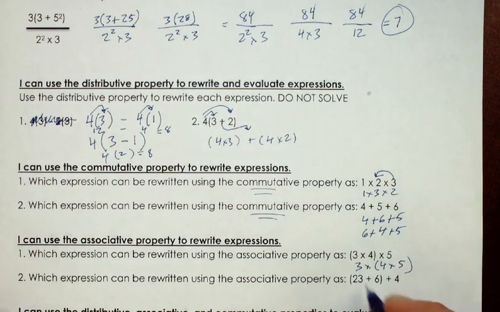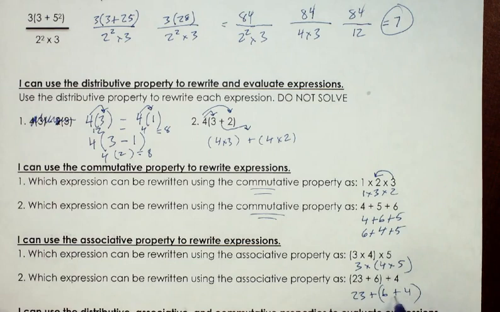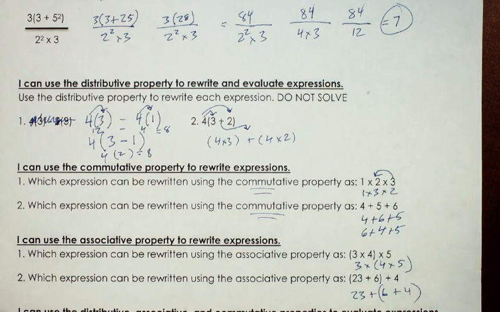Okay. This one here, I can do the same thing with addition. I can write this as 23 plus 6 plus 4, and I can group here first. That would make more sense because this is 10, and 23 plus 10 I could very easily solve as 33. And this one up here, I don't know what 12 times 5 is, but I know that 4 times 5 is 20, and I can do 3 times 20 real easily.